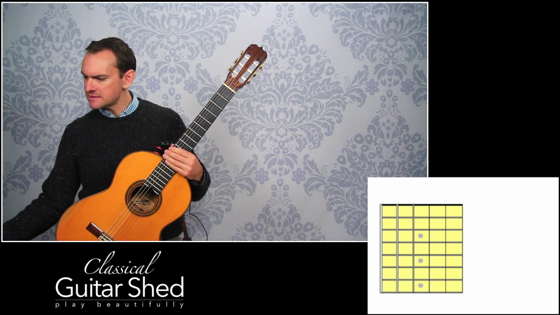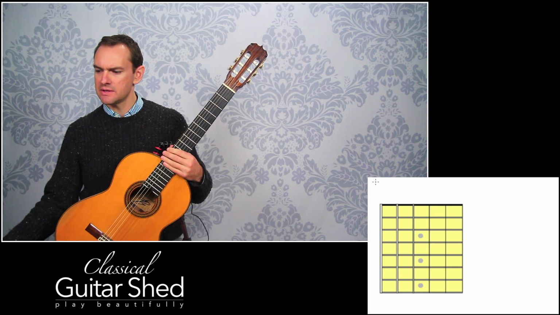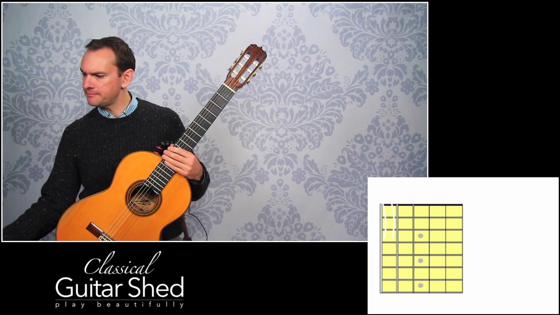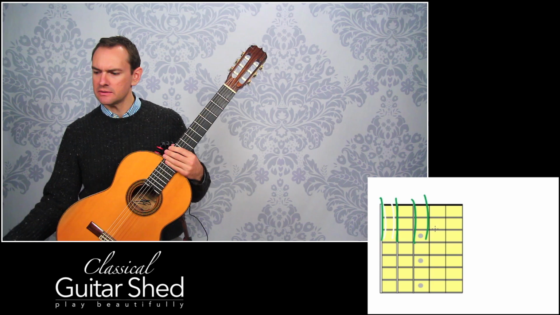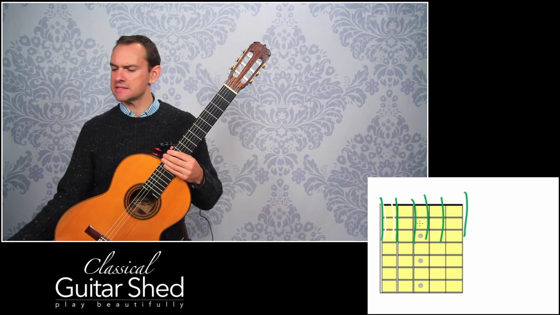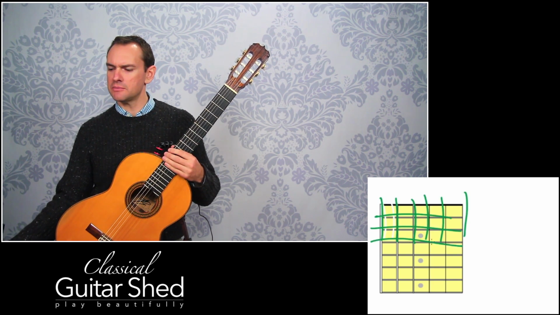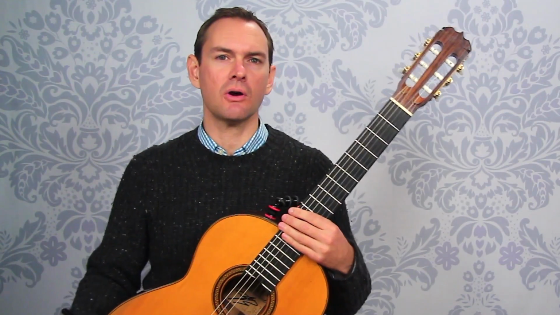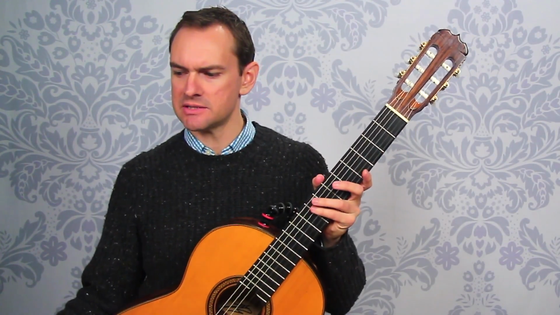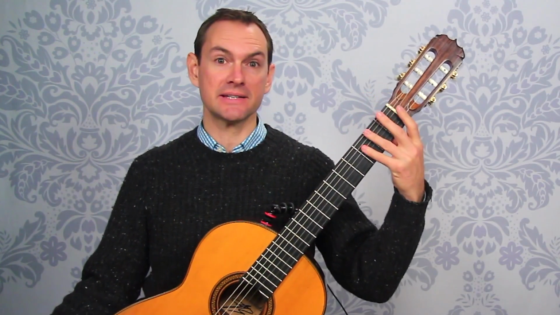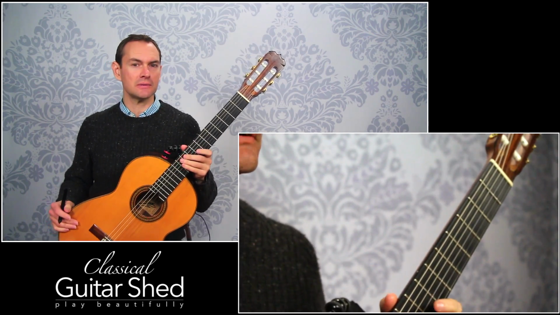And that is that we have 6 lines going down. 1, 2, 3, 4, 5, 6. And then we have any number of lines going across. And this is what makes the grid. So how do we actually look at this and transfer that into something that actually makes sense on the guitar? And that's what we're going to talk about.